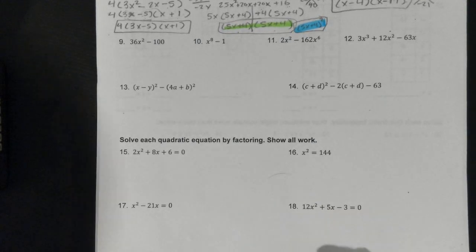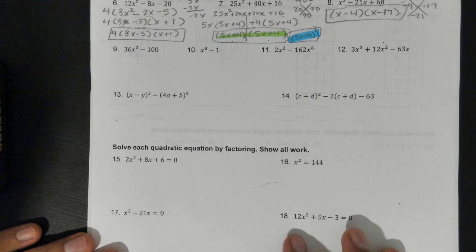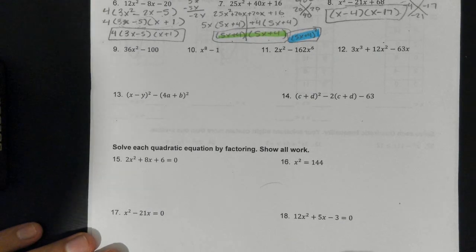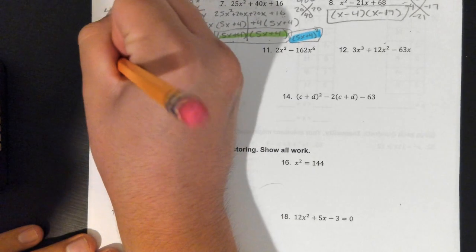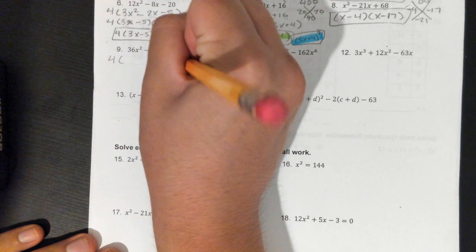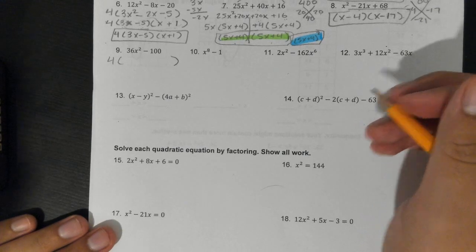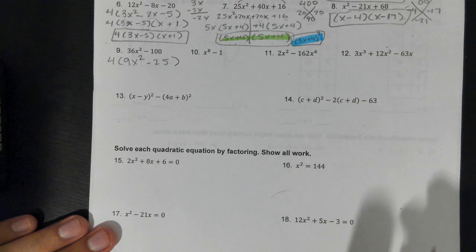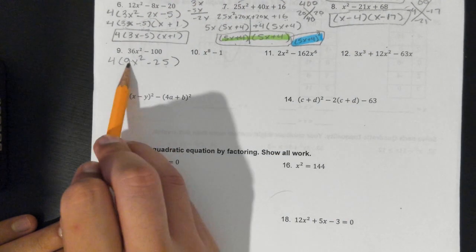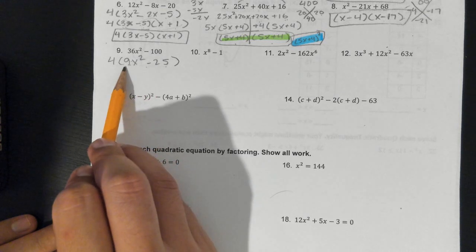Alright, so we got more examples. Number 9, 36x squared minus 100. So check for GCF. 36 and 100 could both be divided by a 4, so let's factor out a 4. If I factor out a 4, we get 9x squared minus 25. Alright, 9x squared and 25 are both perfect squares. They're both separated by a minus, so we're going to use difference of squares on this.